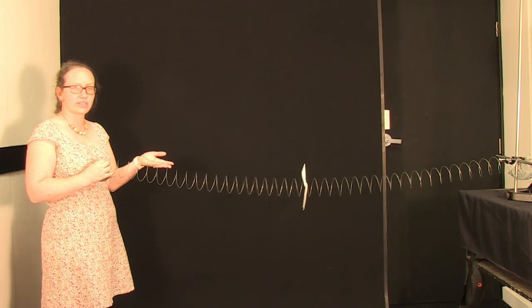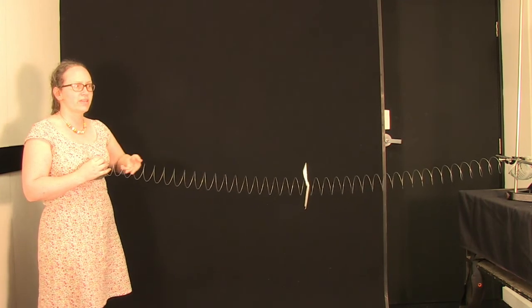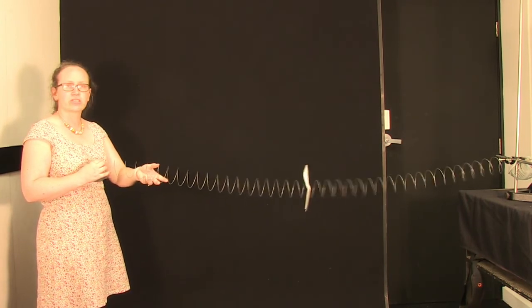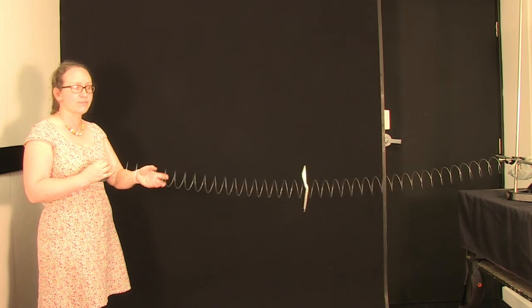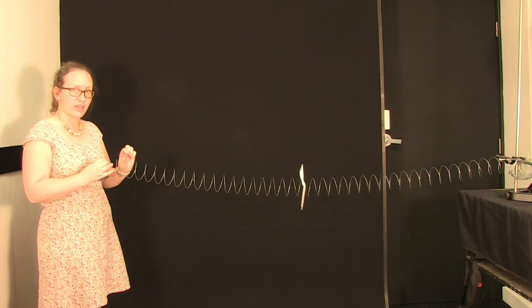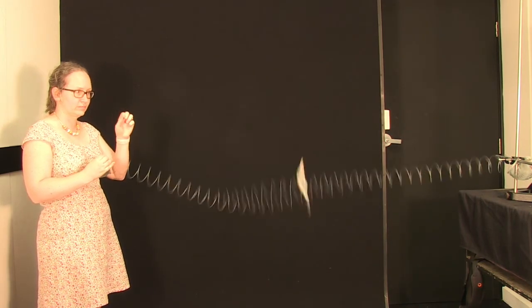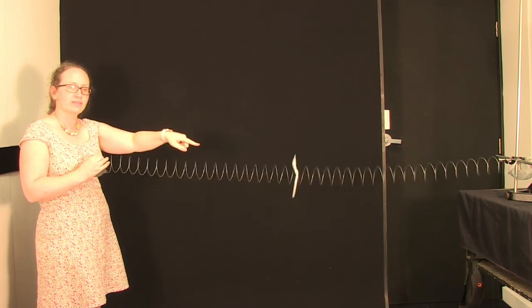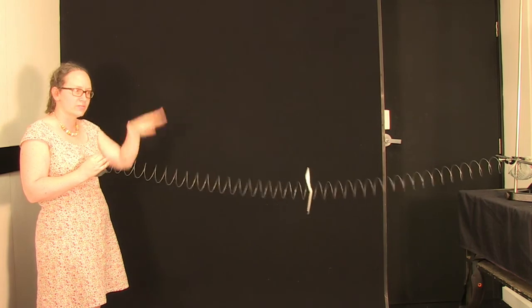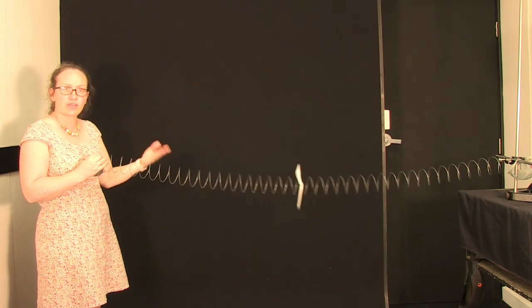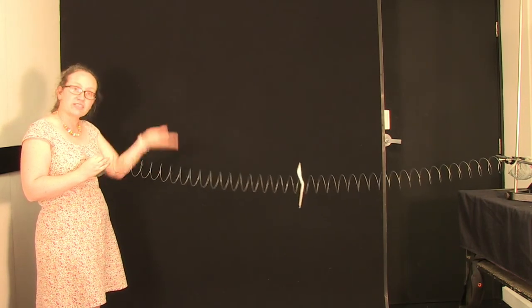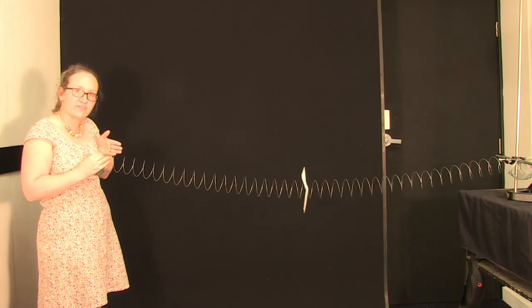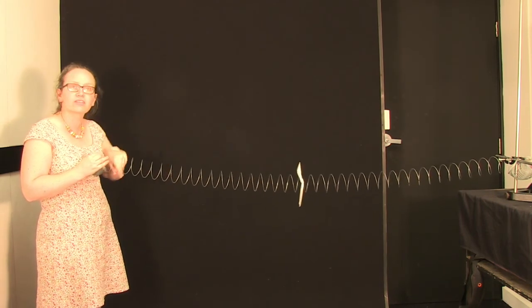Okay, let's have a look at a transverse pulse now. What I've got here is a slinky coil. So the slinky coil is the medium, and in a second I'm going to send a transverse pulse along it. Okay, so hopefully you can see that the ribbon, which is tied to the slinky coil, is moving upwards and downwards, showing that the medium moves upwards and downwards as the transverse wave travels along the slinky coil.